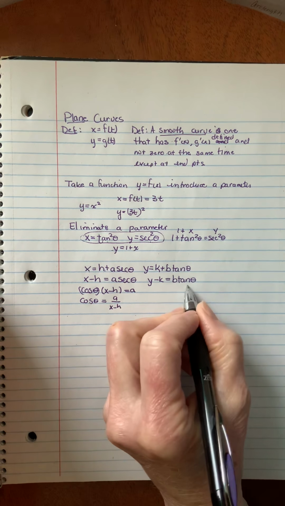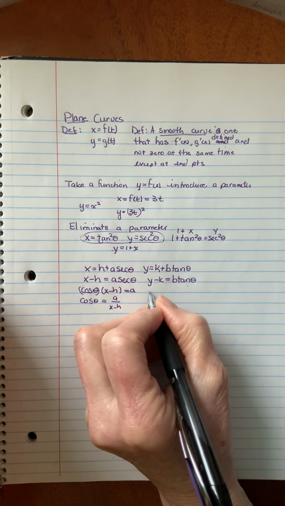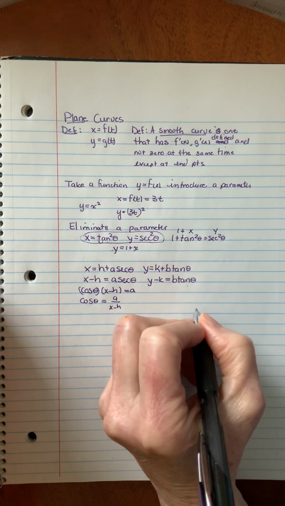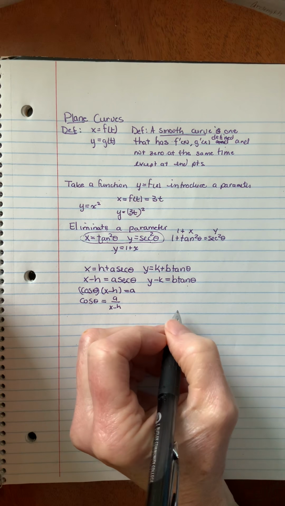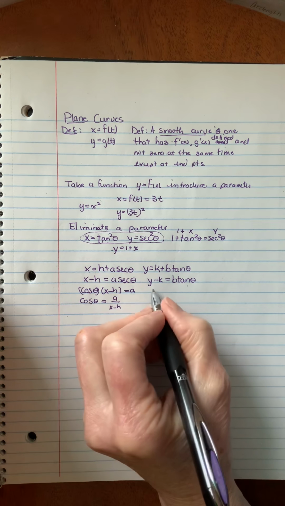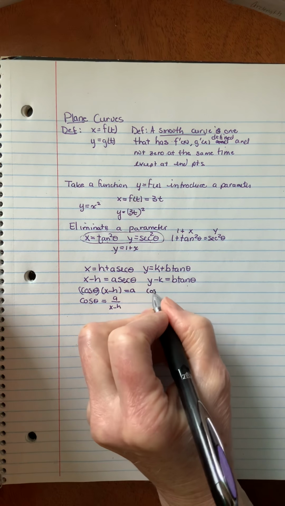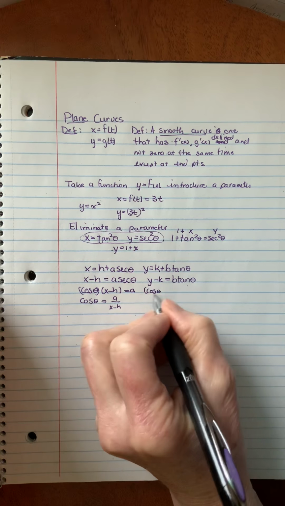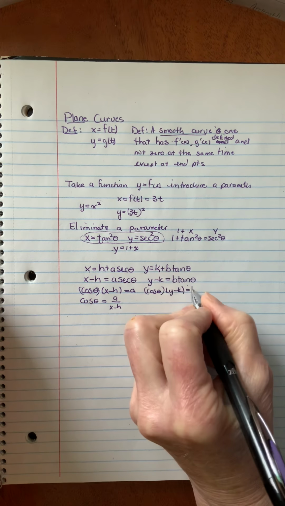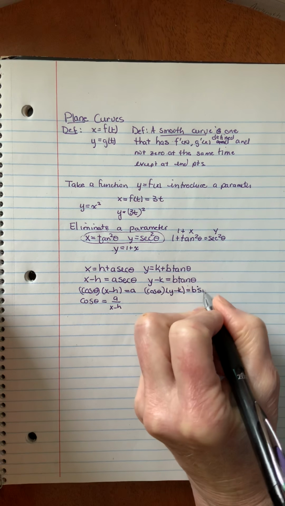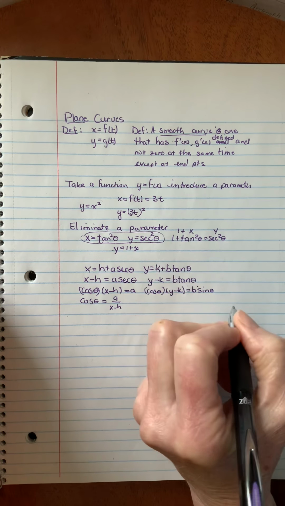Now I have this. I could say that this is sine theta over cosine theta. So multiply both sides by cosine theta. And here I've got cosine theta times y minus k is equal to b times the sine of theta. So I had sine over cosine.